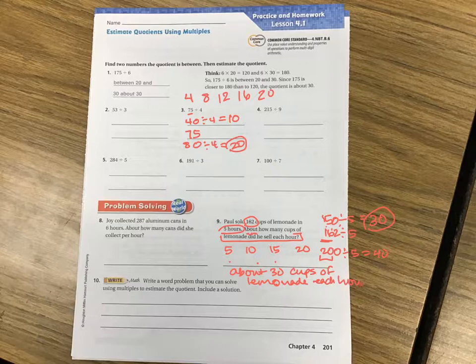Good job. Okay, now for number 10, it says write a word problem that you can solve using multiples to estimate the quotient and include a solution. So you can do something like 8 and 9. You're kind of just making up your own. All right, so if you wanted to do something like with the story of the cookies and the doorbell rang, that book, you could do something like that. Okay? All right, you're just going to be estimating it. All right, you guys have got this.